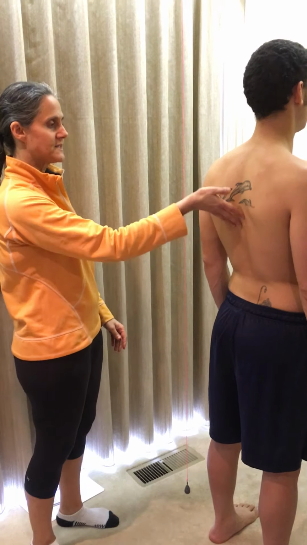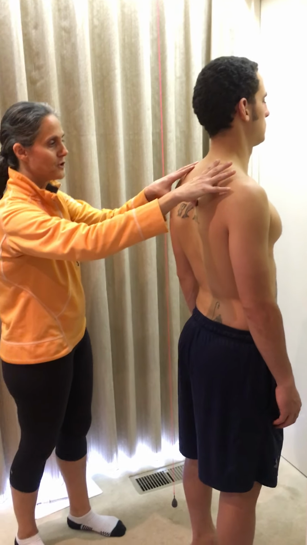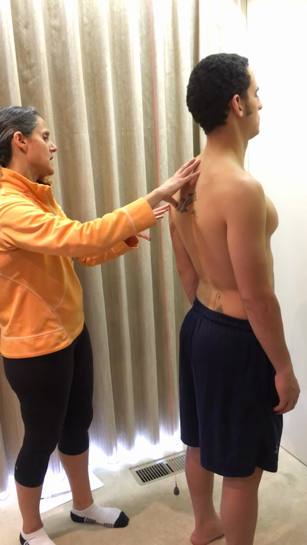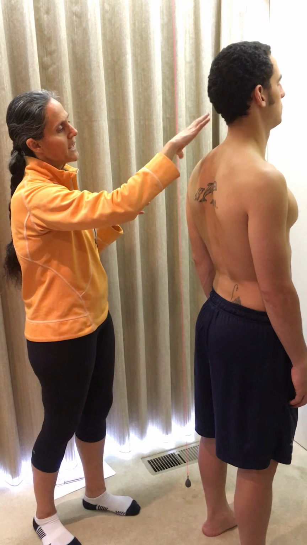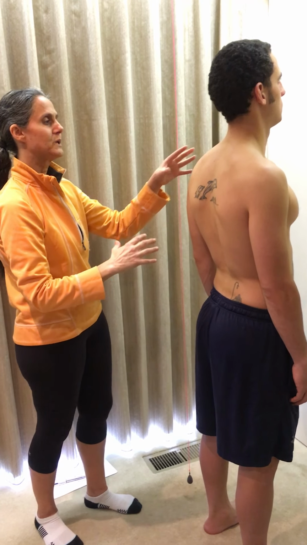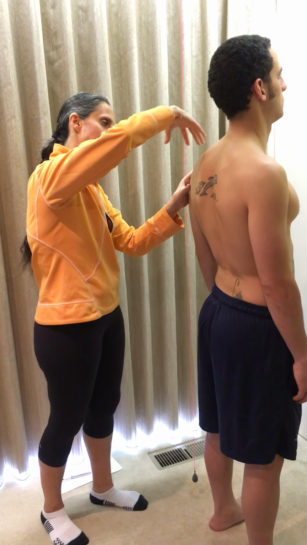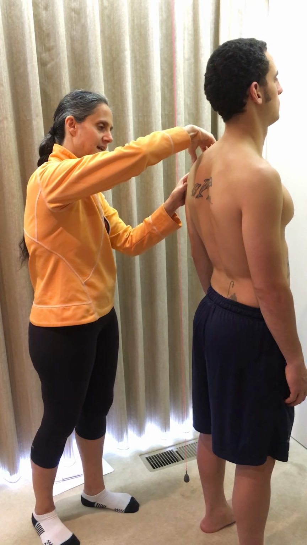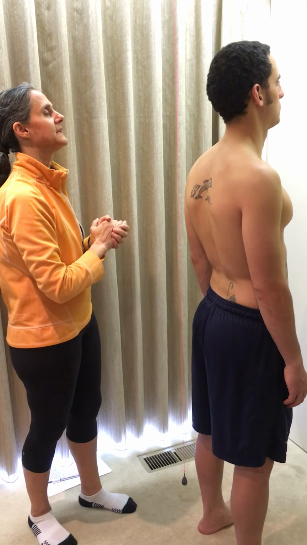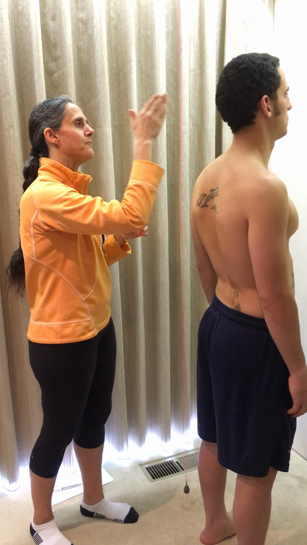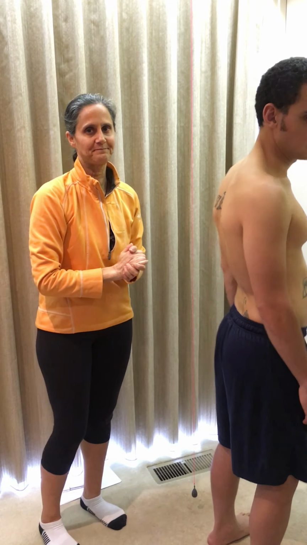Going up into his thorax, we can see a marked kyphosis, which affects his left shoulder, which we can see is rounded and rotated in. Going up to his head, we can definitely see that we have a forward head posture. Thank you, Ido. Thank you.